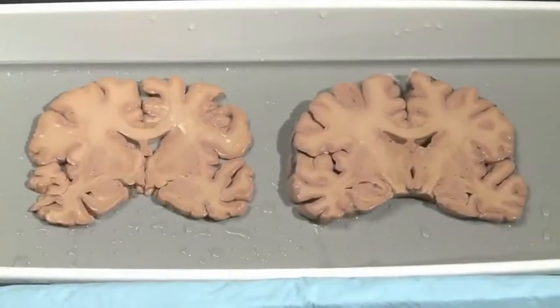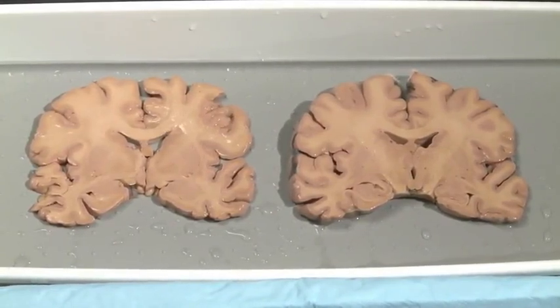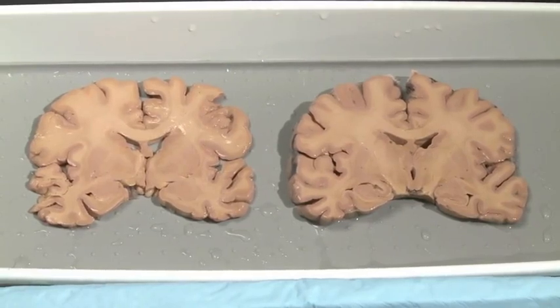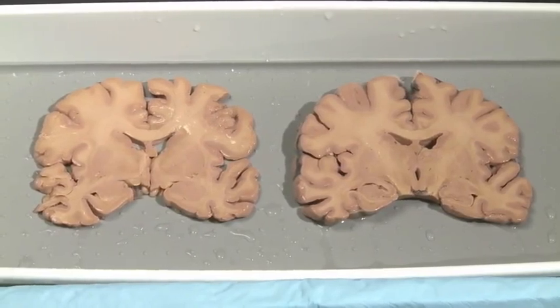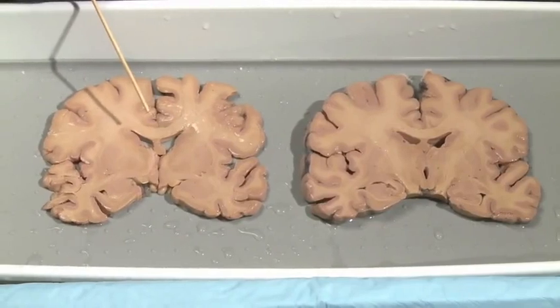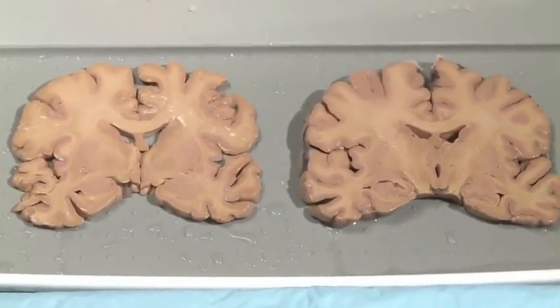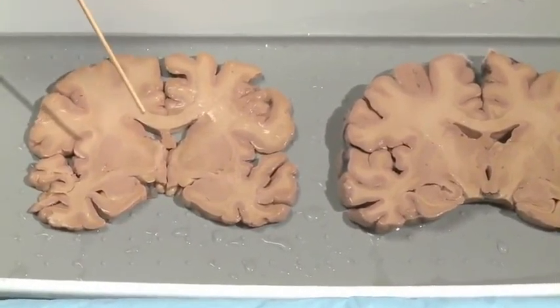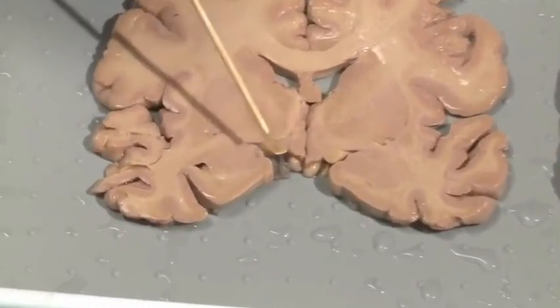The purpose of this lesson is to highlight the relative position of two very fascinating structures that are found in the anterior and medial part of the temporal lobe, the amygdala and the hippocampus. And we're looking at two coronal slabs that are adjacent to one another. The slab on the left is anterior to the slab on the right. So let's first look at the slab that's on the left. And let's focus down into the anterior and medial part of the temporal lobe.